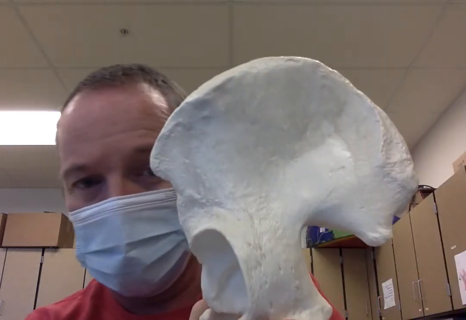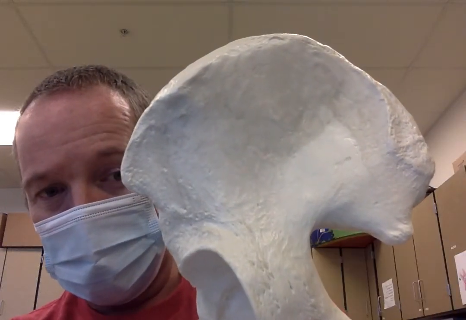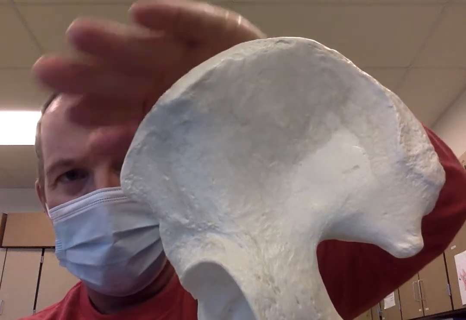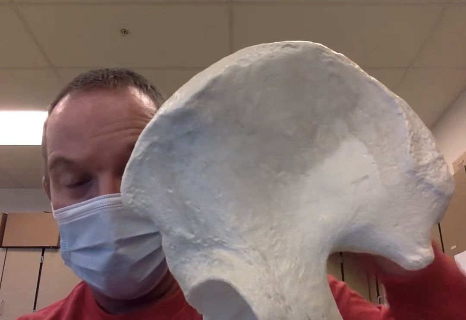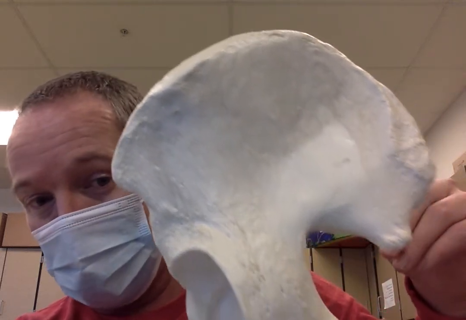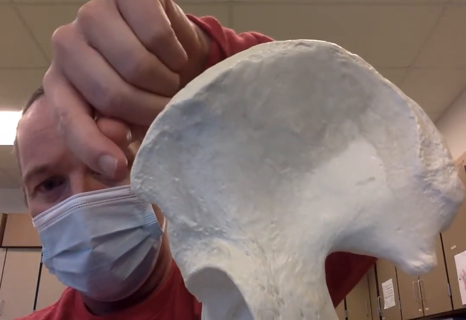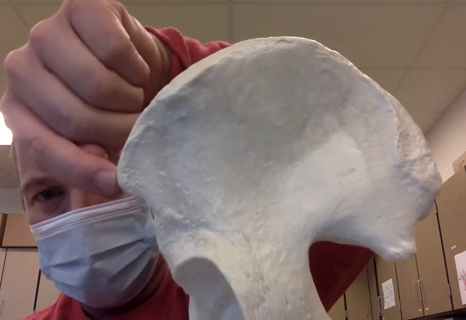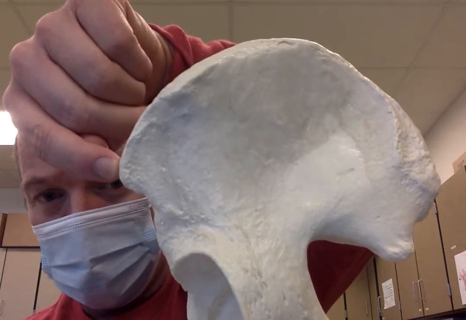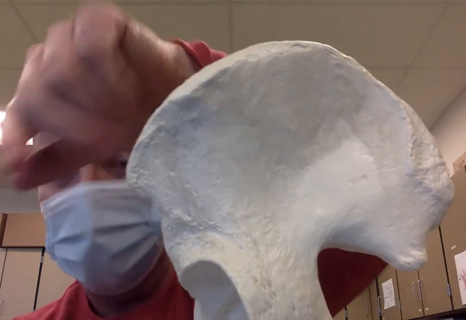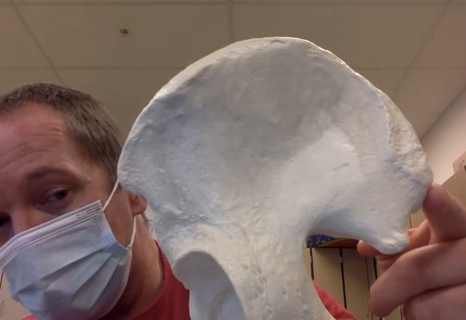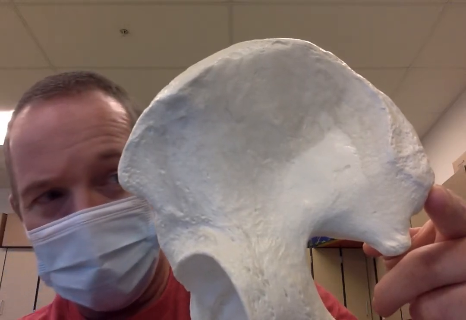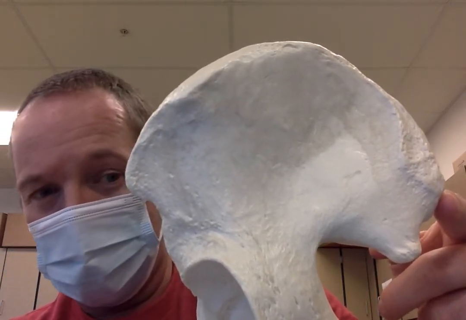So, if we look more closely at the ilium, we notice that we have the iliac crest, the ridge that runs all the way from one end to the other. And on either end, they're bounded by spines. So, the anterior superior iliac spine is right here. Anterior meaning toward the front, superior meaning up above other structures. Then we have the posterior superior iliac spine, and that, again, is named for the fact that it's toward the back of the body.